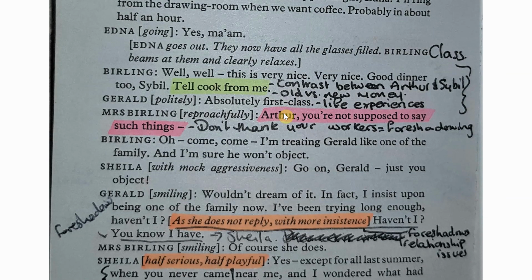We then see a contrast between Mr. Birling and Mrs. Birling. When enjoying the food, Birling asks Mrs. Birling, "Tell cook from me," showing that he wants to compliment the chef, that he feels that it's okay to be polite and respectful to his own staff. In contrast, Mrs. Birling says, "Arthur, you're not supposed to say such things," showing that she believes that you don't thank your workers. The idea is that you pay them, they turn up, they do their job, you shouldn't have to talk to them or be polite to them, they should just be happy that they're employed.